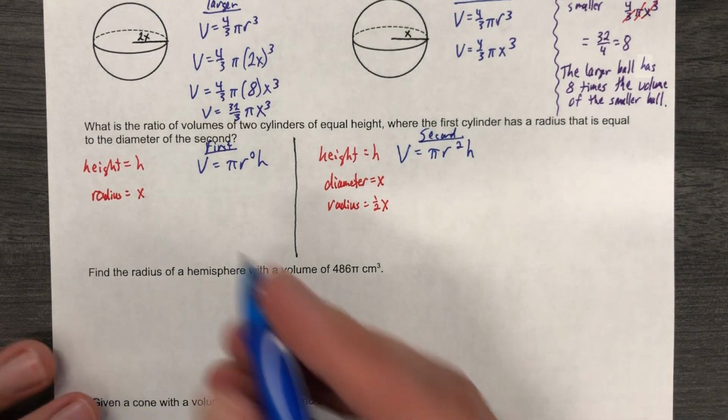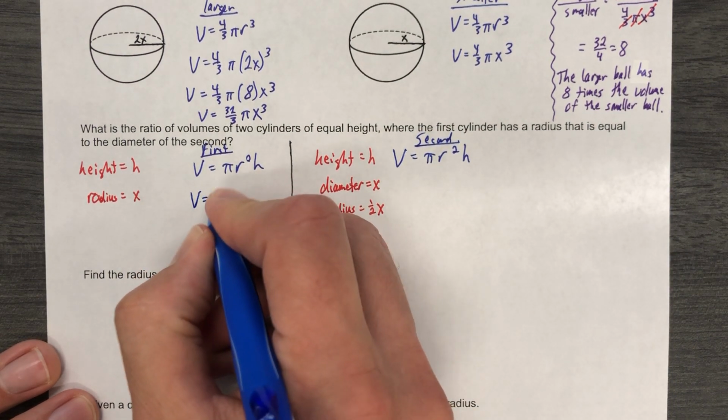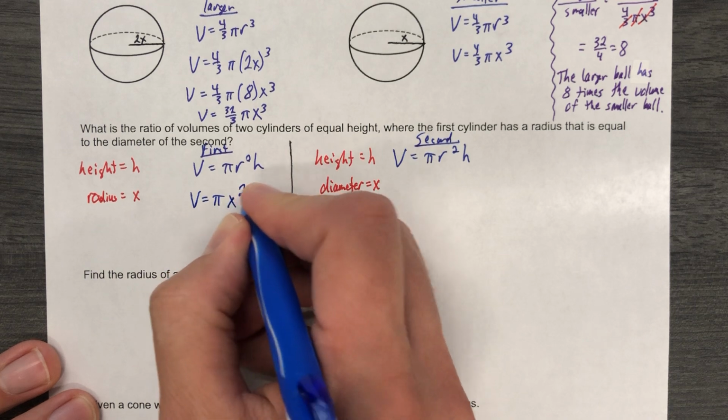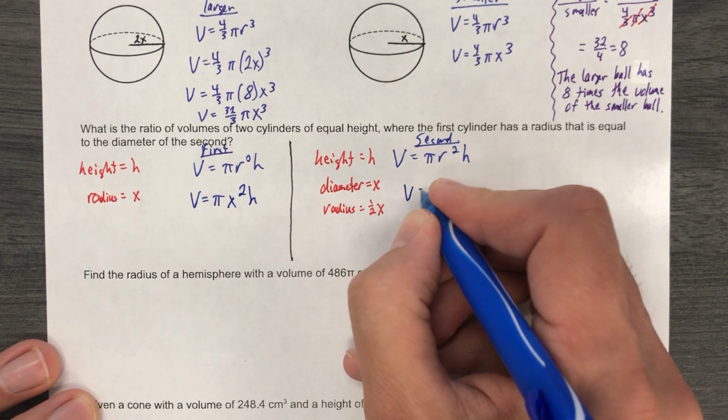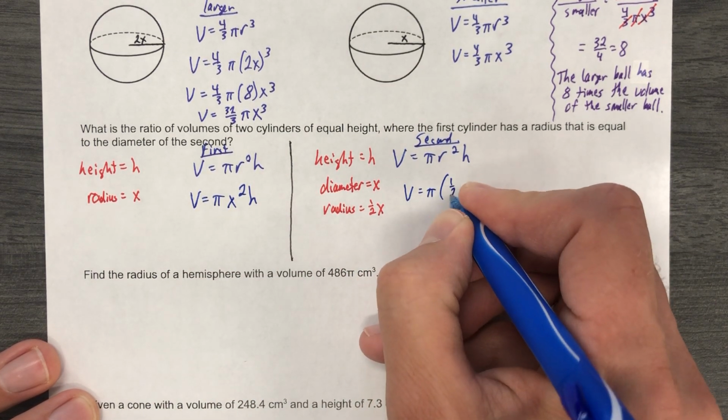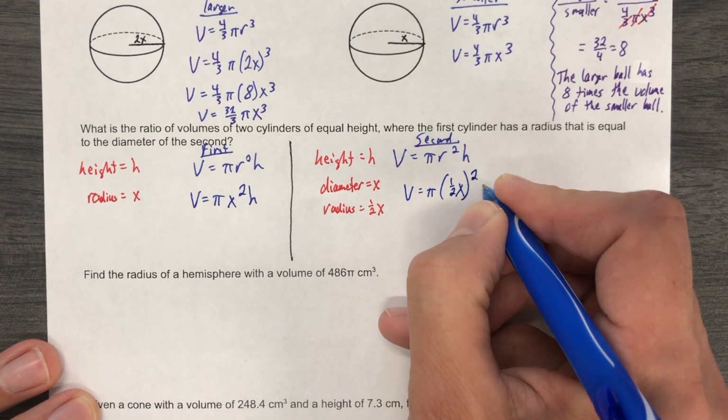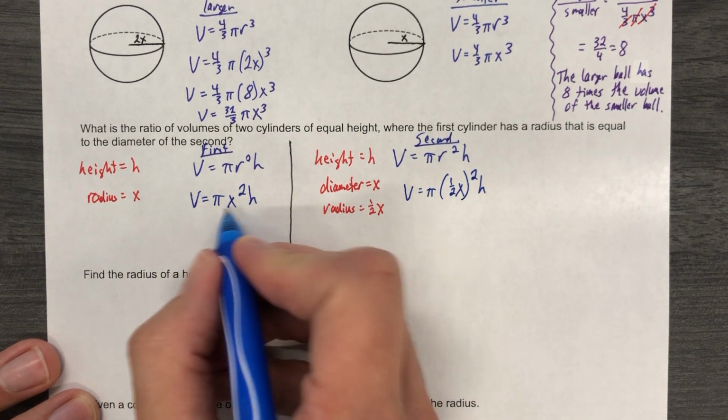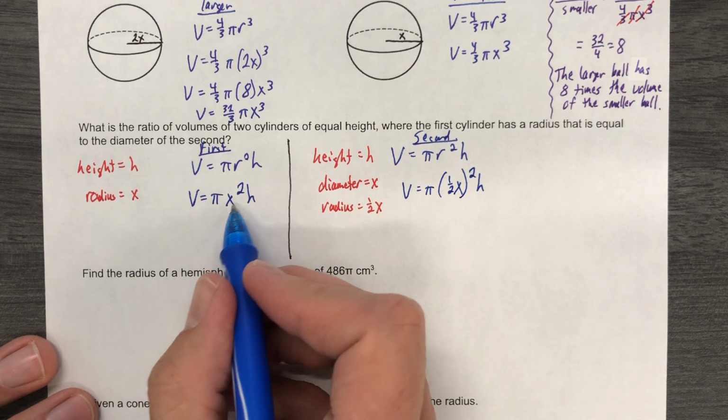So let's keep driving. Take your fast car and keep on driving. So this one didn't really change much. It's just pi x squared h.